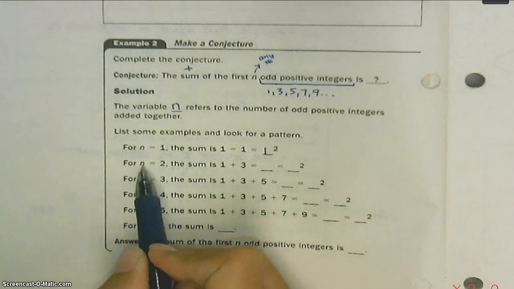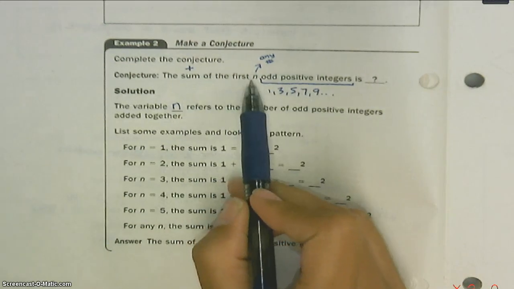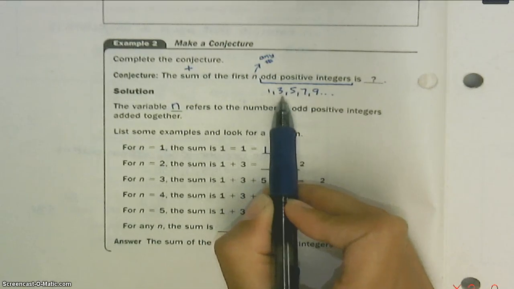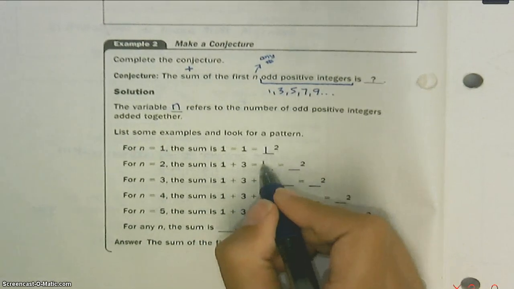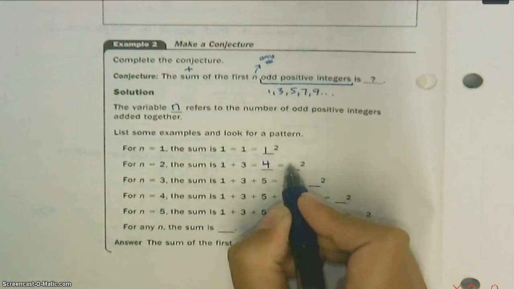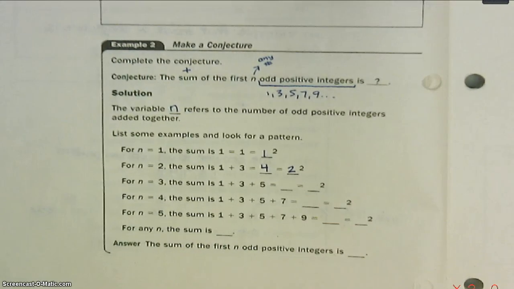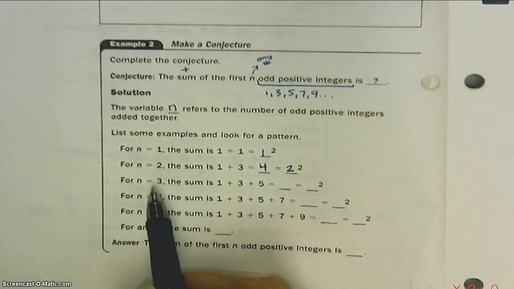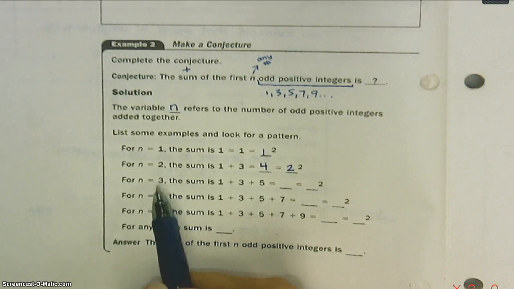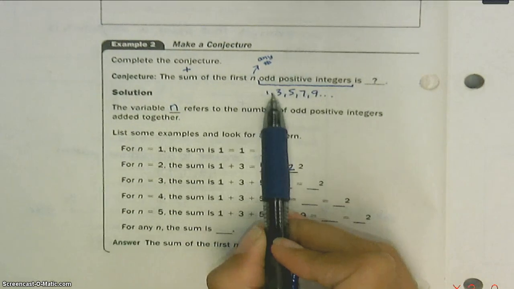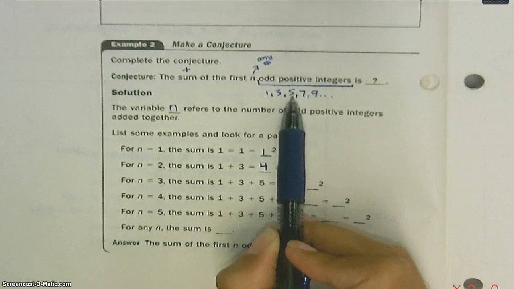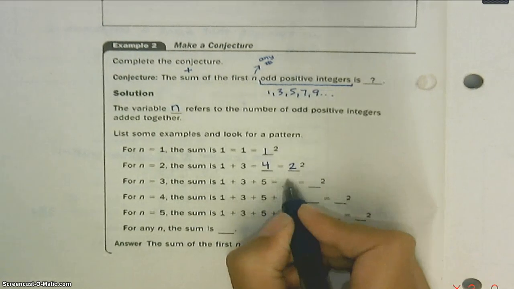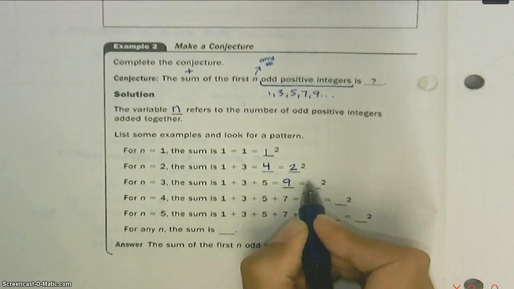So what if n equals 2? So what if we want the first 2 odd positive integers? Well, that would be 1 and 3. So 1 plus 3 is 4. And 4 is the same as 2 squared. Okay, let's keep going. I don't know if we've noticed the pattern yet, but let's see what happens. What if we want 3 odd positive integers? So I want 1, 2, 3 odd positive integers. So 1 plus 3 plus 5 is 9, which is the same as 3 squared.